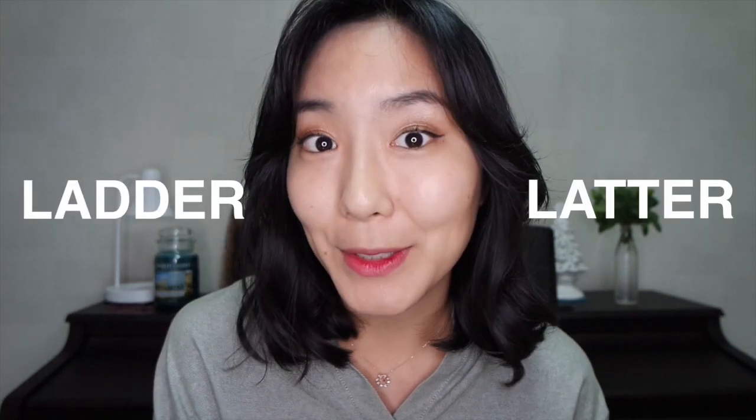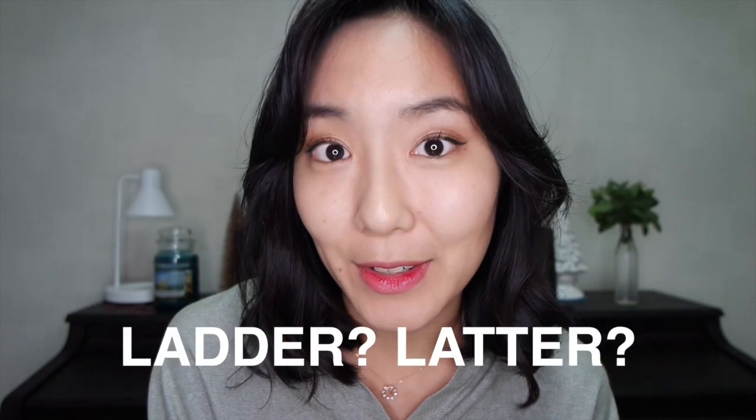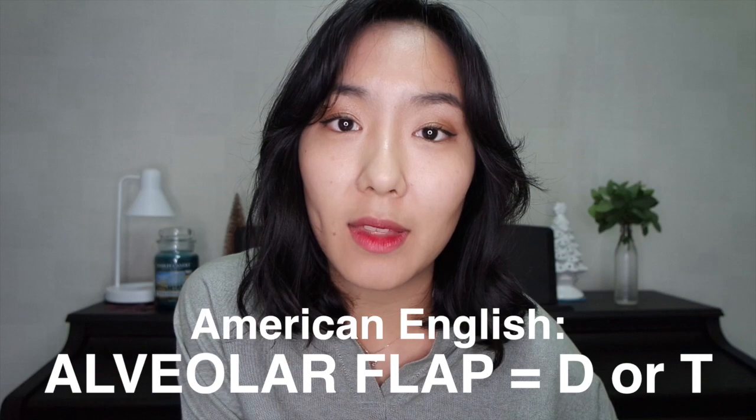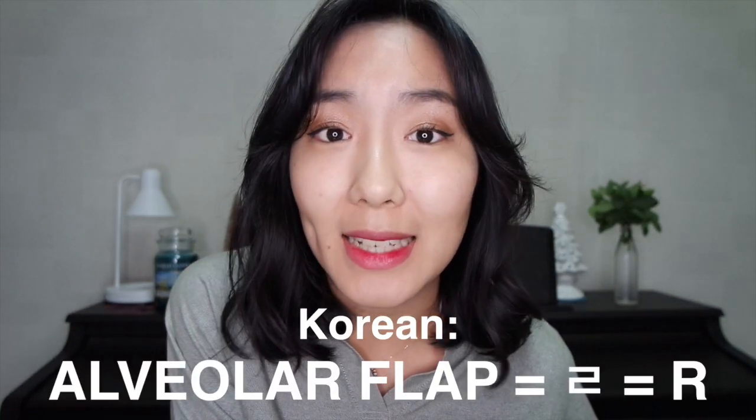Look at the word ladder, L-A-D-D-E-R, and latter, L-A-T-T-E-R. Can you tell which one I'm pronouncing? Ladder. Latter. You might not be able to tell the difference because in American English, the D and the T kind of change into these alveolar flap sounds. It's just that when you hear this alveolar flap, you perceive it as a D or a T sound when it's actually not. So in other words, in American English, the alveolar flap is associated with the letters D and T. But in Korean, this alveolar flap is associated with the consonant ㄹ, which is romanized as an R.